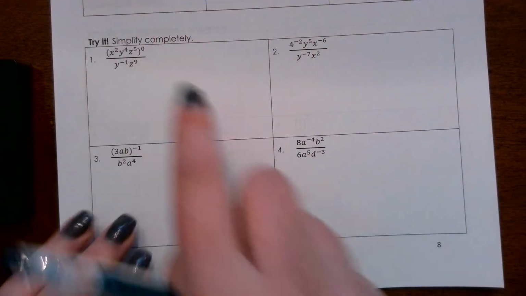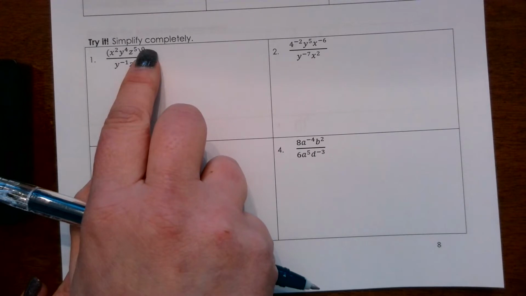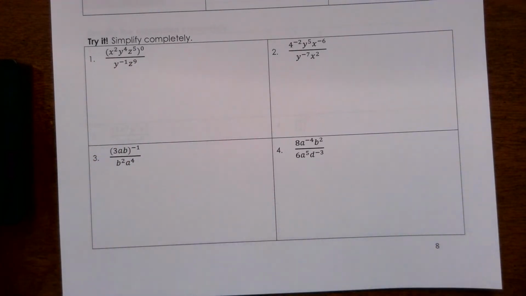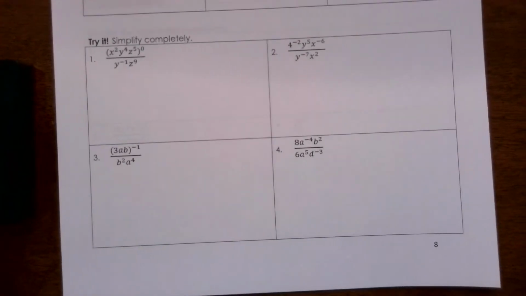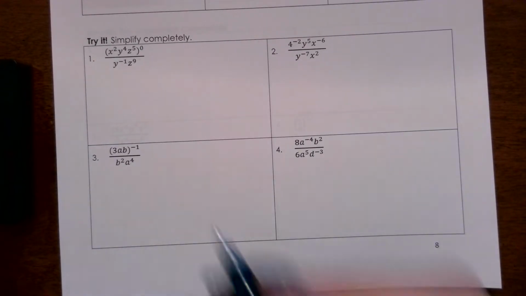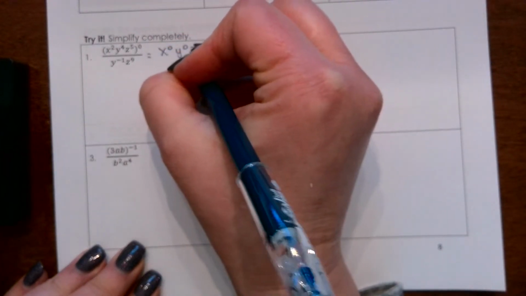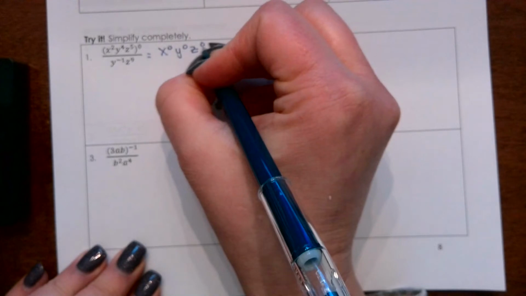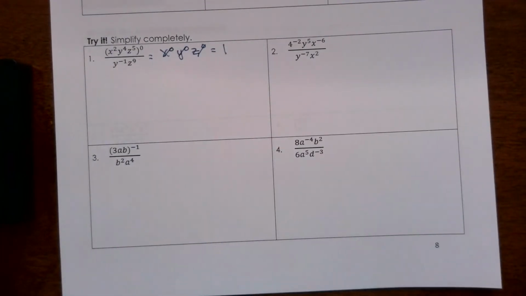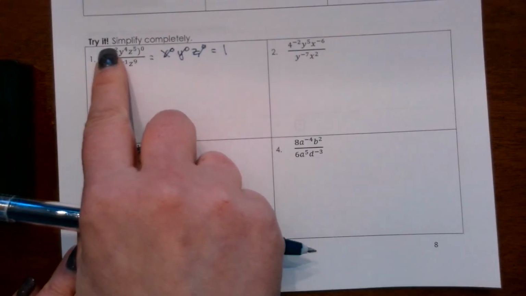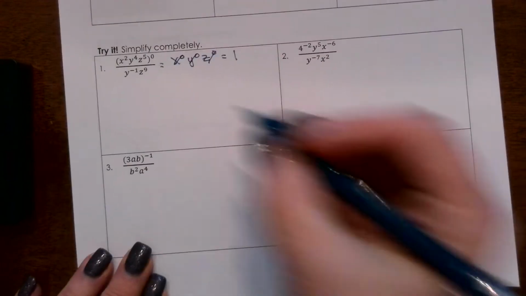But I can also think of it this way. This entire parenthesis, everything in it is to the power of 0. And what that really indicates is that every piece in the parentheses is 1. So you can either distribute, get x to the 0, y to the 0, z to the 0, in which case you are definitely going to get equals 1. Or you can think to yourself, if all of this is to the power of 0, this entire numerator does indeed equal 1.